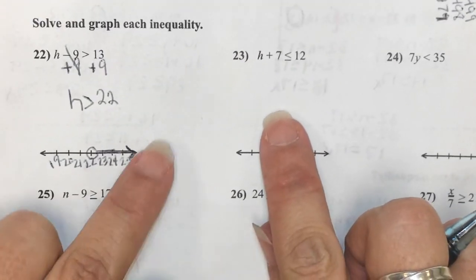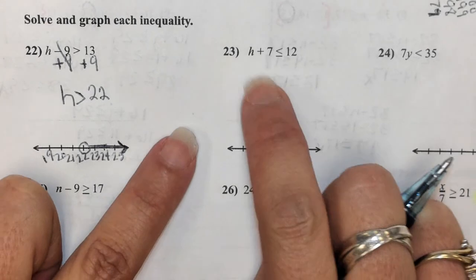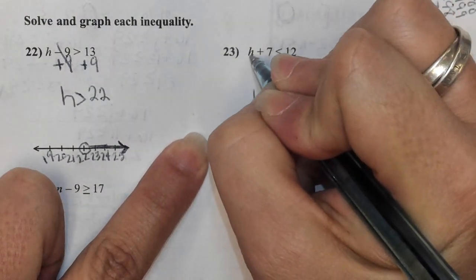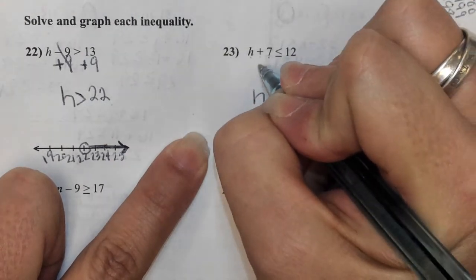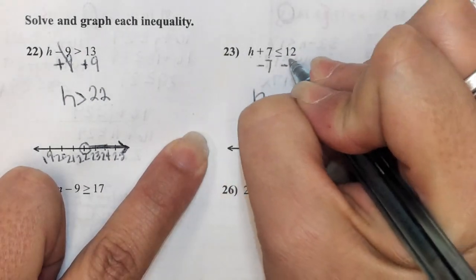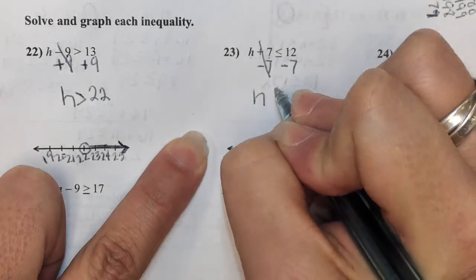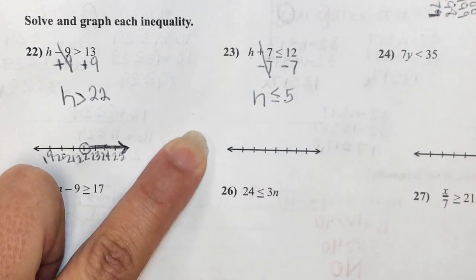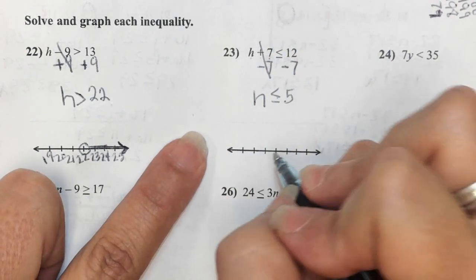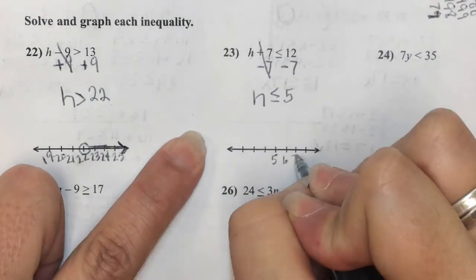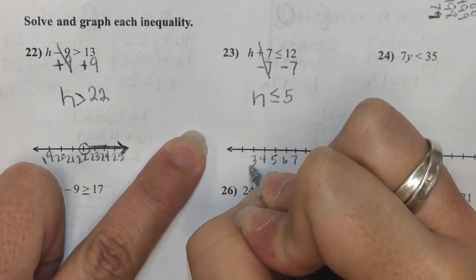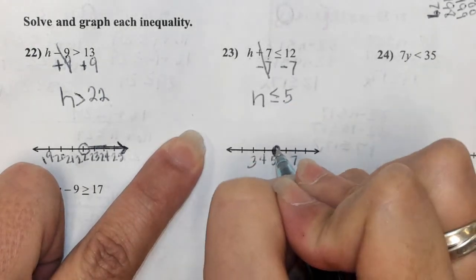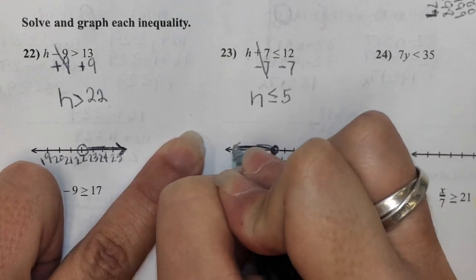And in solving, when we solve, we are looking for what is H, what is Y. So, H plus 7, I need to do the inverse, which is minus 7. Leaving me with H is less than or equal to 5. 12 minus 7 is 5. So, I put a 5 in the middle, go a few up, go a few down. I need a closed circle at 5, and H is less. I need the left side.